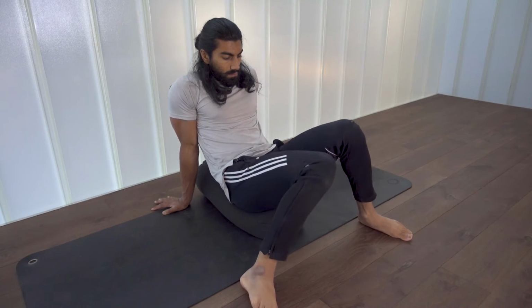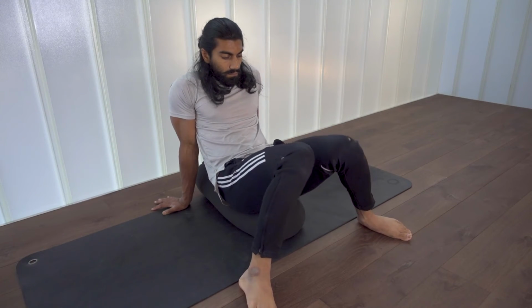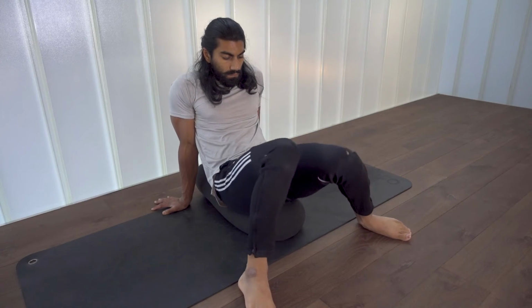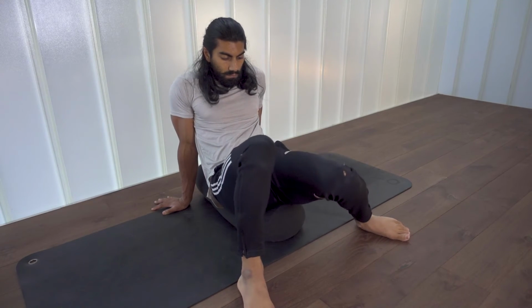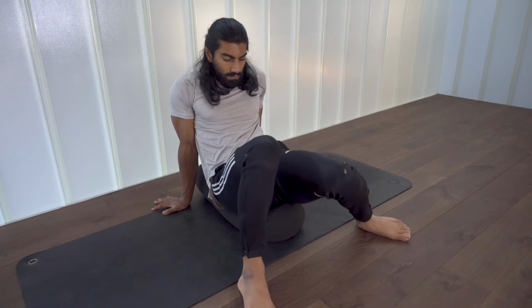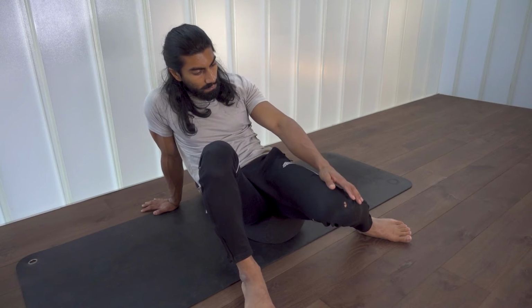From here, we're just going to move our hips side to side. So we're going to perform that internal rotation and adduction, and then external rotation and abduction, just so that we create more range in the inside of our hips. Once you've done this a couple of times, you're going to take one of your hands off the ground. So you're going to support the weight on the other hand.